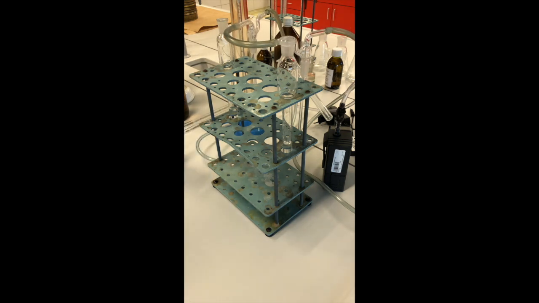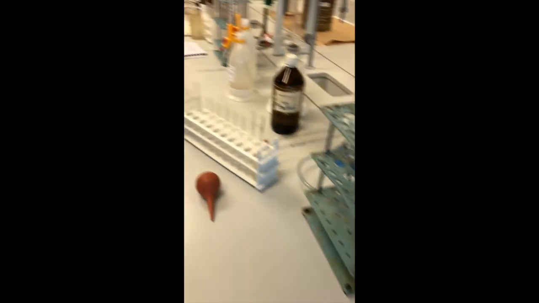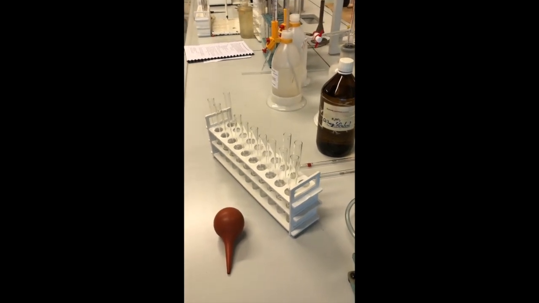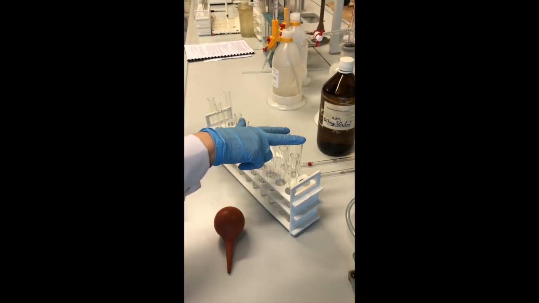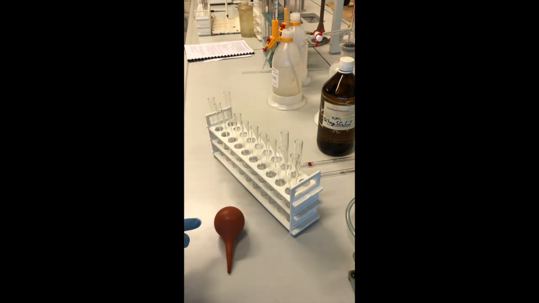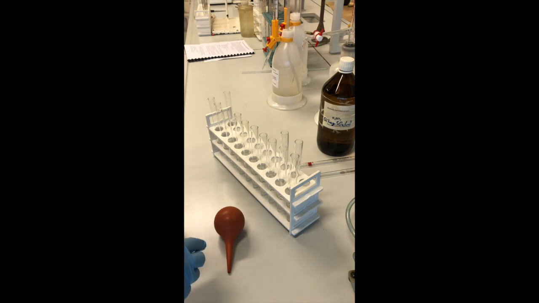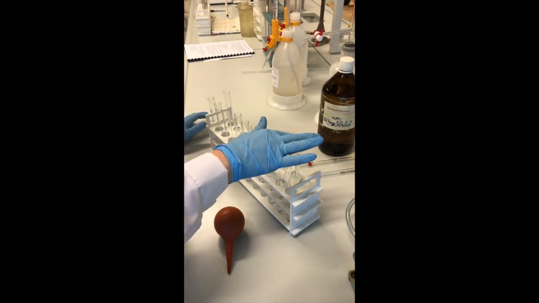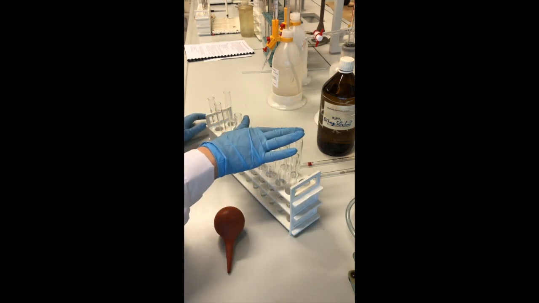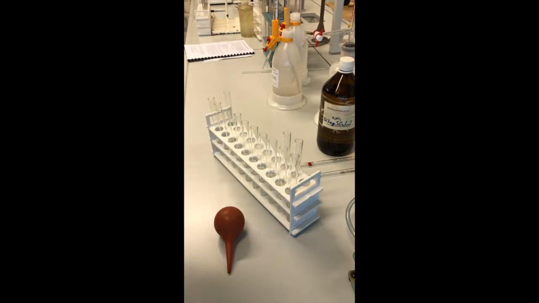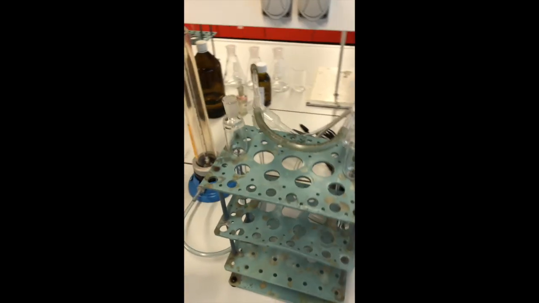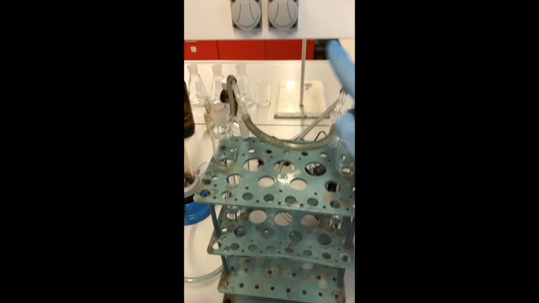Okay, so now we have the scale of standards and our 2 samples. The important thing is that we expect the higher concentration to be in the right sample and the lower concentration in the left sample, because the air goes first to the first scrubber and then to the second.